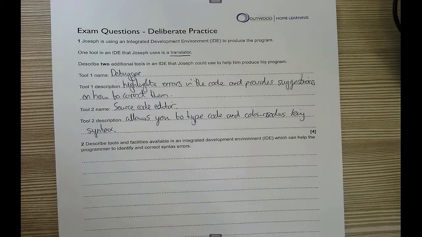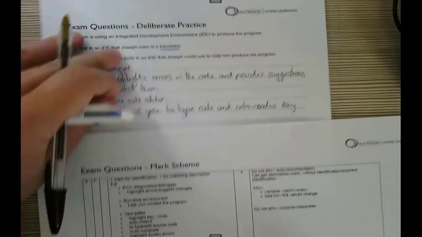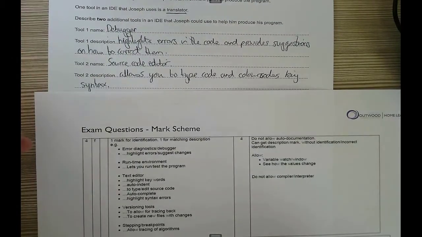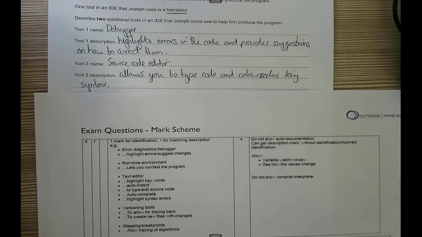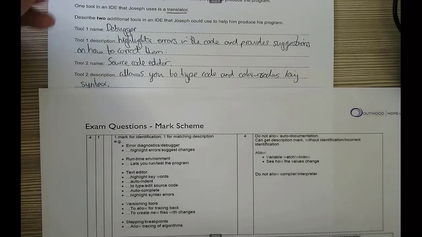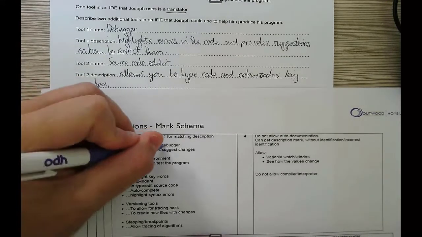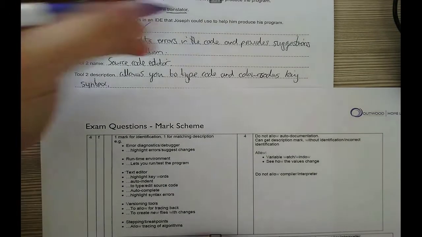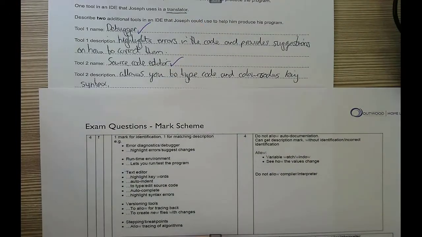Okay, so let's have a little look at the mark scheme and see where we get our marks for this. So I'm just going to shuffle this up slightly. That should be enough. So we've got here, it says 1 mark for identification, 1 mark for matching description. So let's do the identification marks first. So first and foremost, we said debugger. Debugger's here, 1 mark. And I've got text editor, source code editor, absolutely fine, 2 marks.